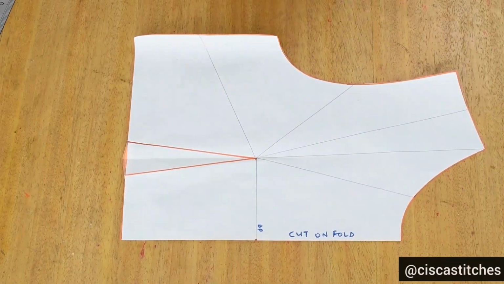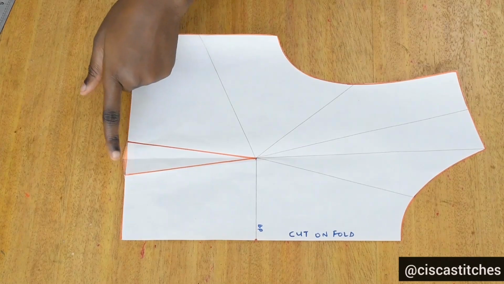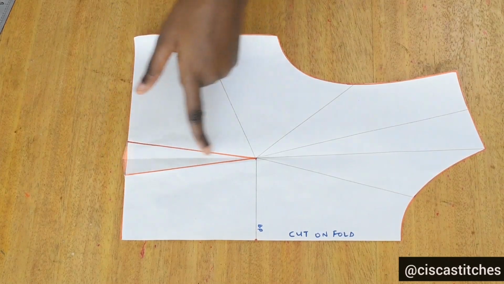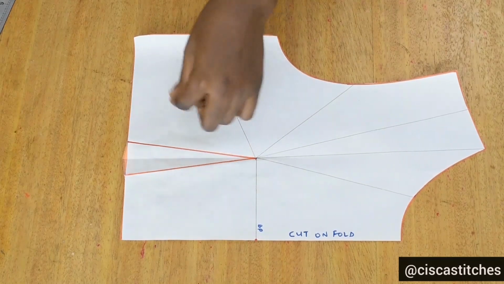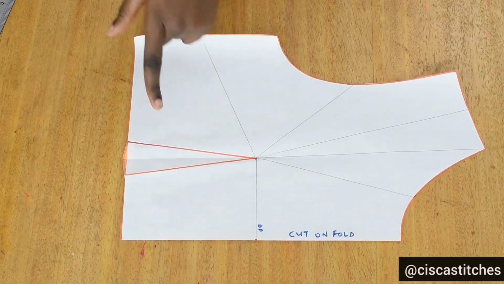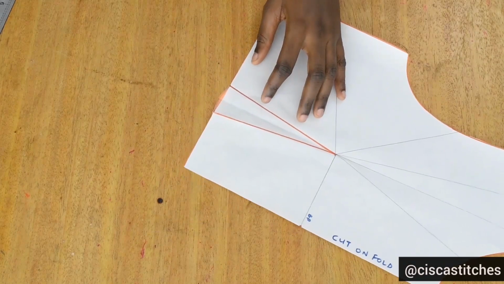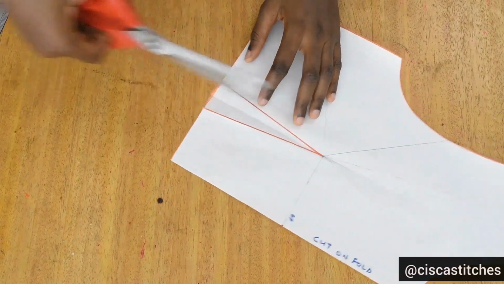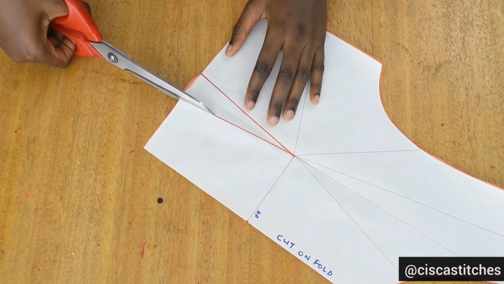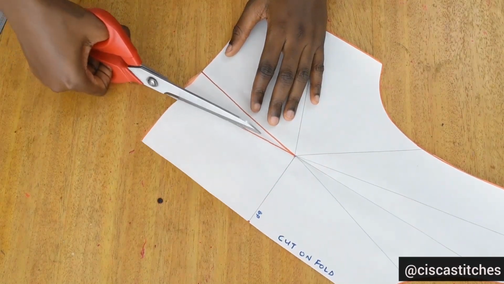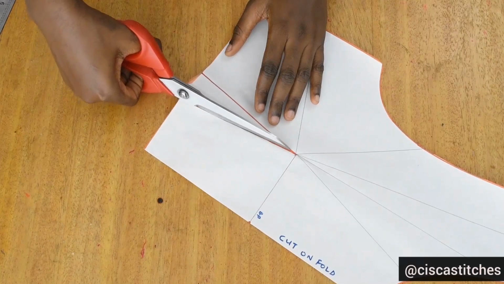So the first thing you want to do is to go on to cut one of the dart legs, okay? I explained in my previous video that these two lines that form your dart are called a dart leg. So I'll just go on to cut it all the way to the dart apex, okay? So can you see what I'm doing? So I'll just go ahead and cut it straight up like this.